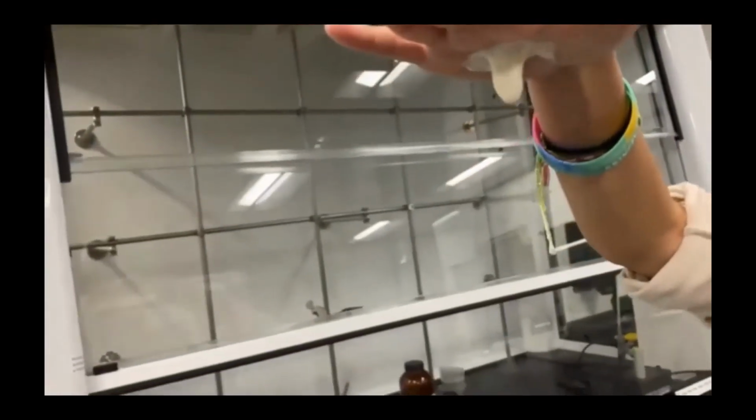What other fun things can you think to do with oobleck? Make some at home and play with it yourself.